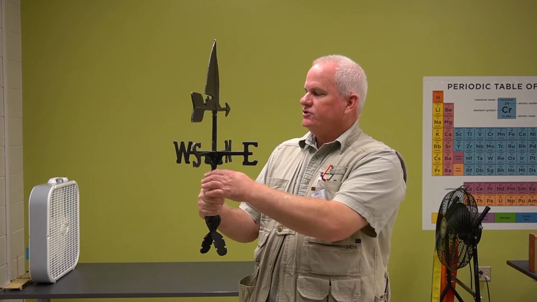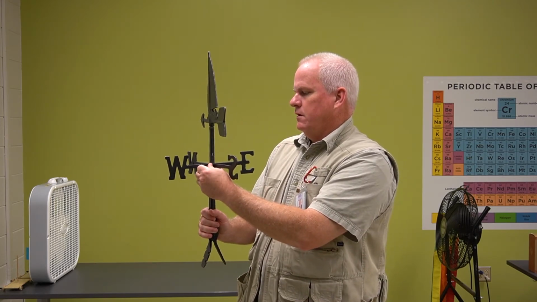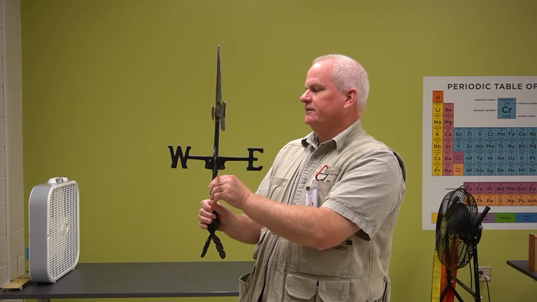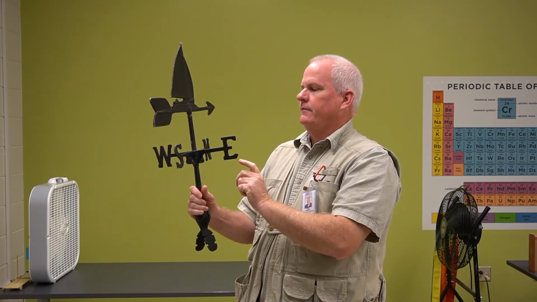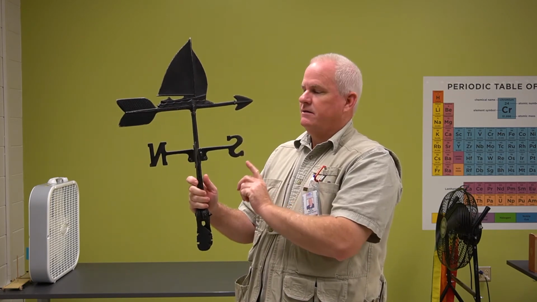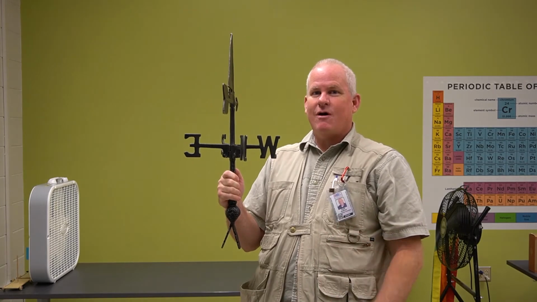And a teacher told me there's a cool little saying that will help you remember these different directions. Never eat soggy waffles. So maybe you can remember north, south, east, and west by never eat soggy waffles.